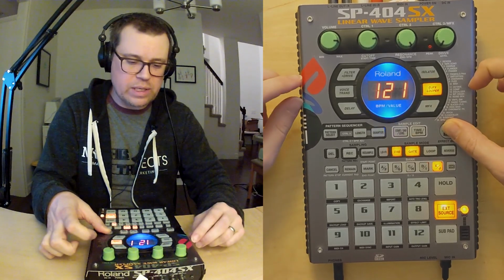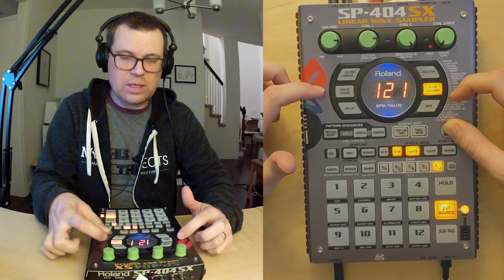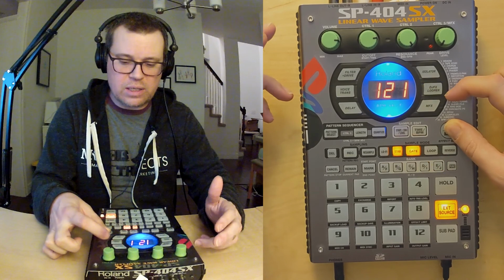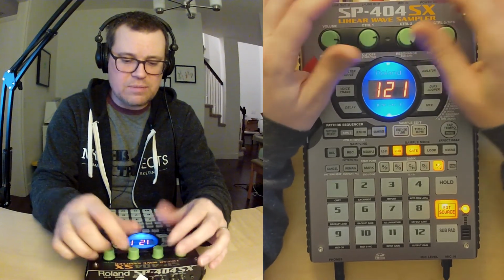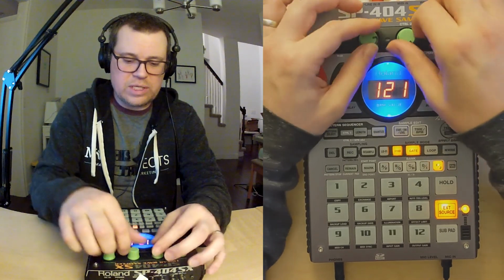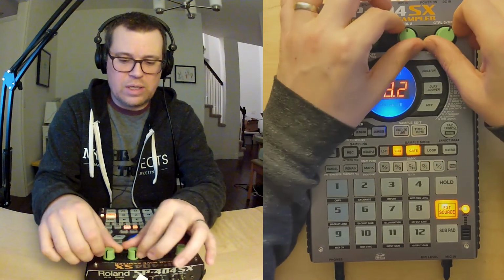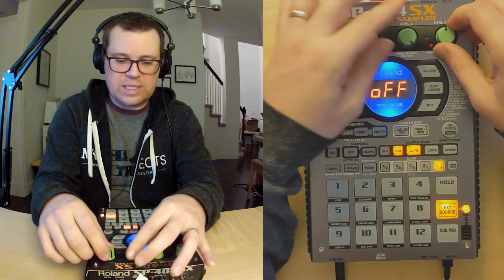You hold it down and it'll show you the active effect. That means that these knobs are tied to the DJ FX looper right now. Basically is what that's telling me.